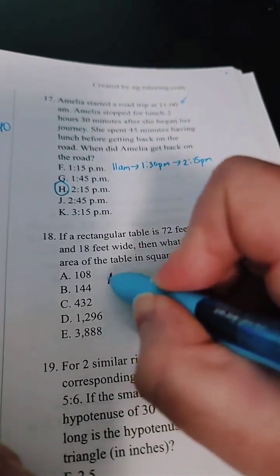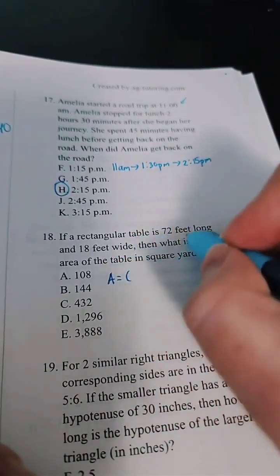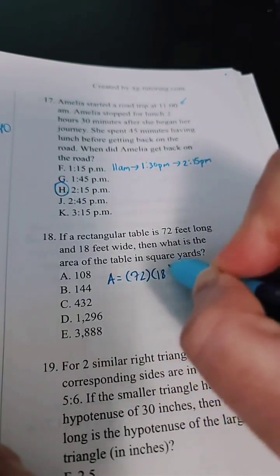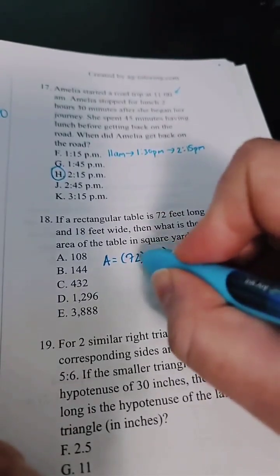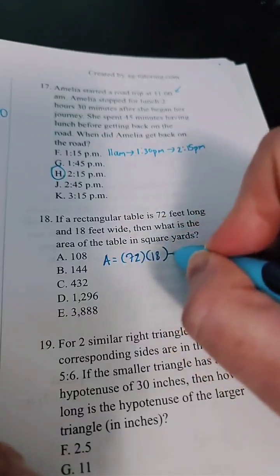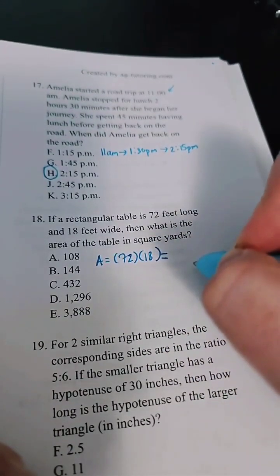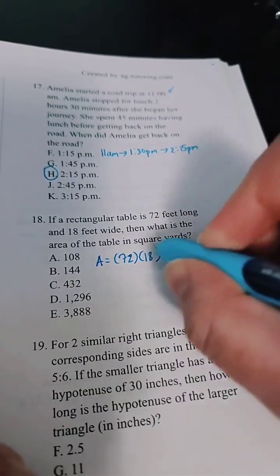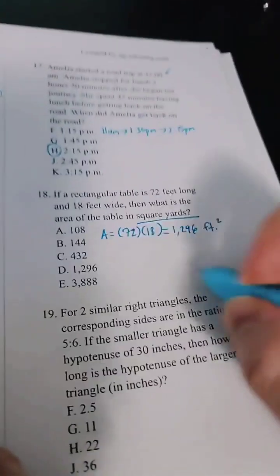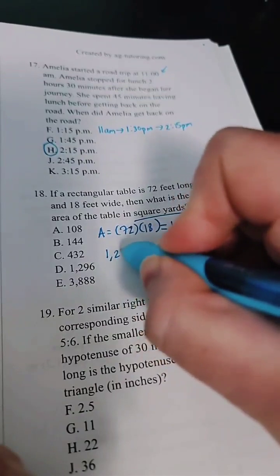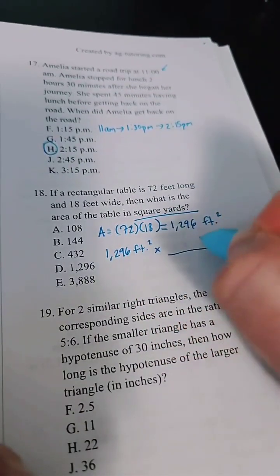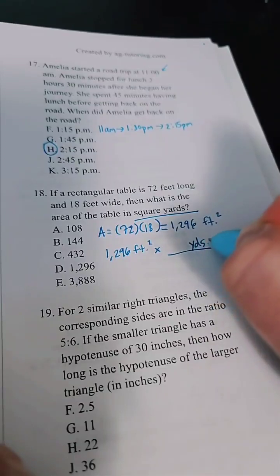So the area in square feet is going to be equal to, it's a rectangle, so length times width, so 72 times 18. And then that's going to be equal to 72 times 18 is 1,296. But remember, this is feet squared and they want square yards. So 1,296 feet squared is what we're talking about. But we want to convert it to yards squared.